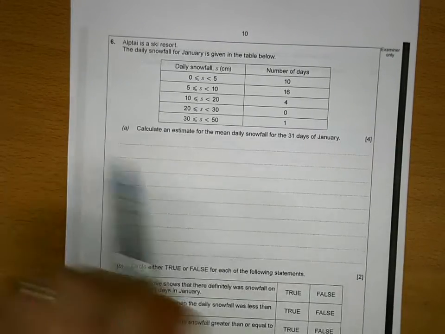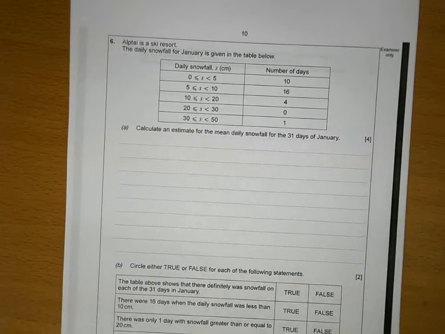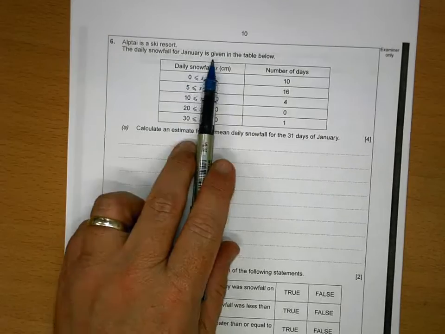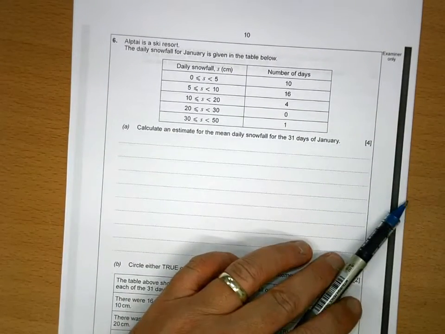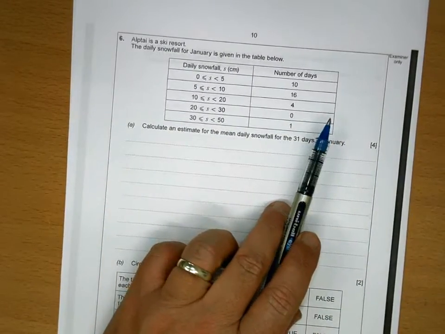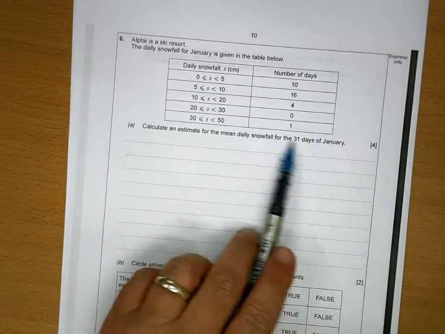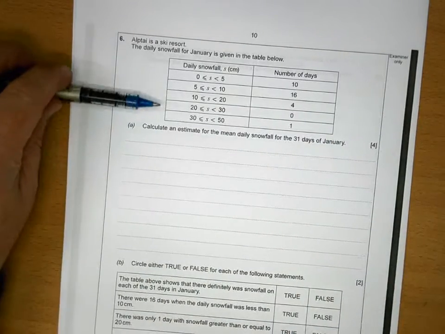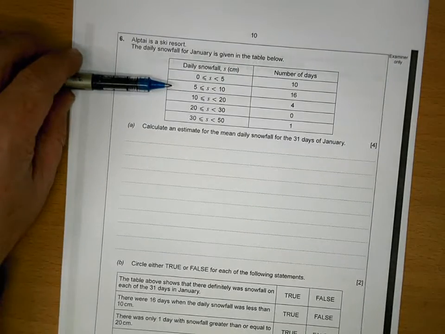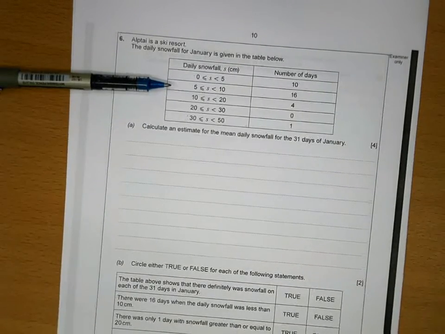So, question 6. Alptai is a ski resort. The daily snowfall for January is given in the table below. So, as I say many times in class, when you're given a table, choose a row and turn it into a sentence to make sure you understand what it's telling you.